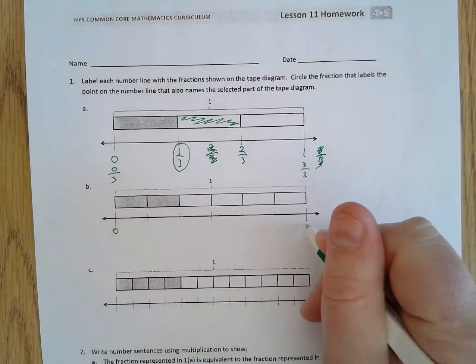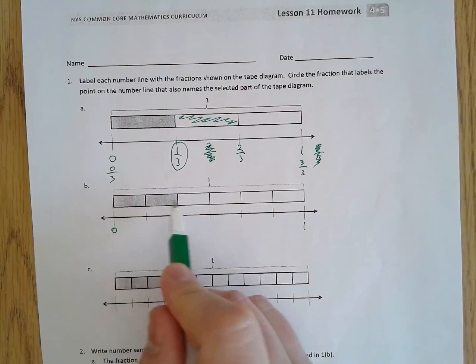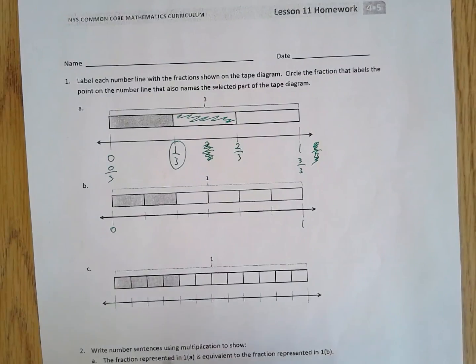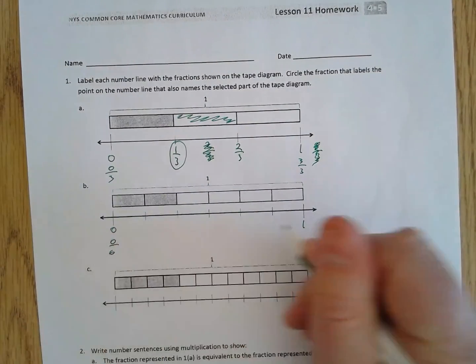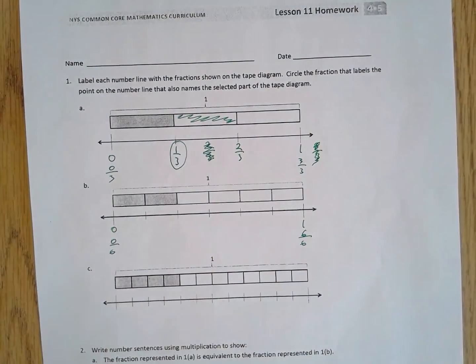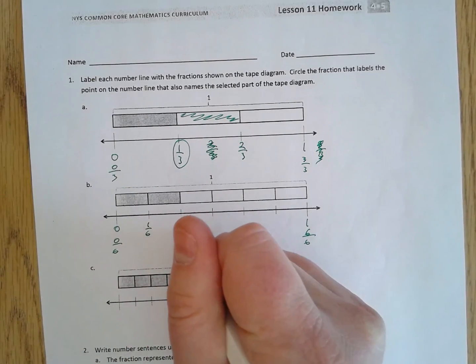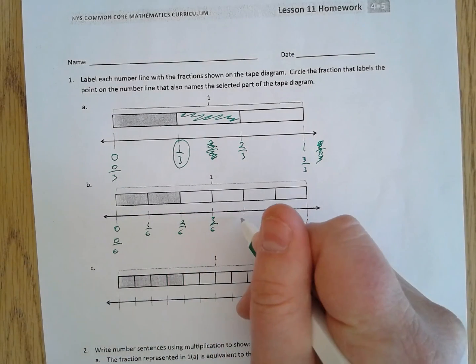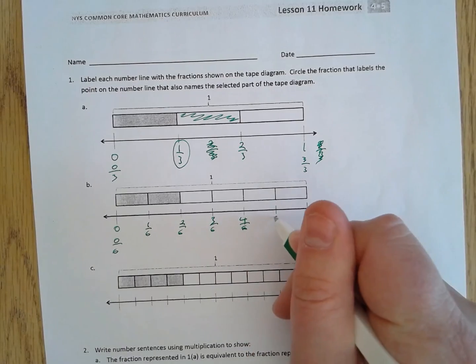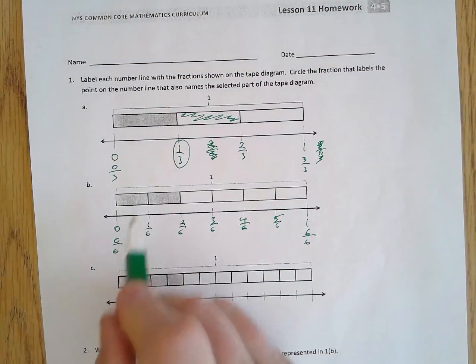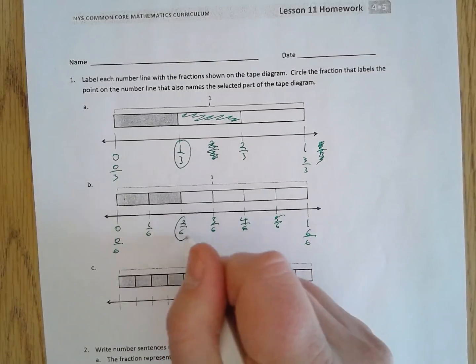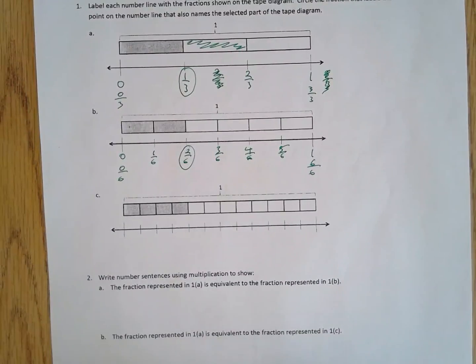Okay, we look at the next one, 0 and 1. We have 1, 2, 3, 4, 5, 6. So these are going to be broken up into sixths. So we can do 6 sixths as a whole and 0 sixths. So 1 sixth, 2 sixths, 3 sixths, 4 sixths, 5 sixths. And then we have 1, 2 shaded, so that's 2 sixths.